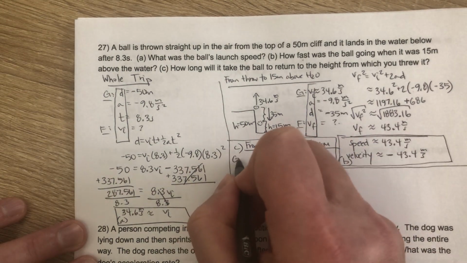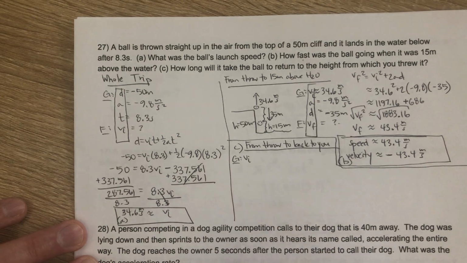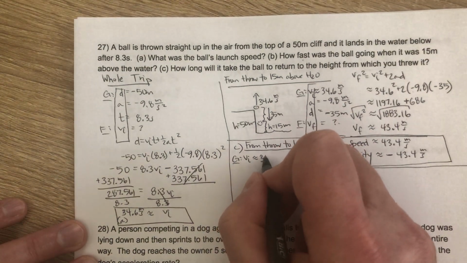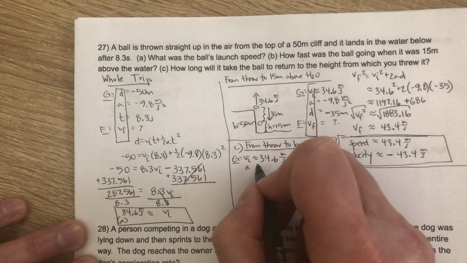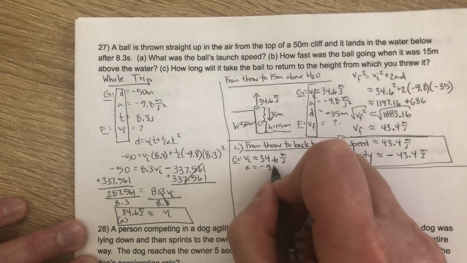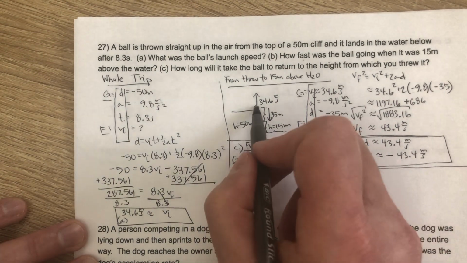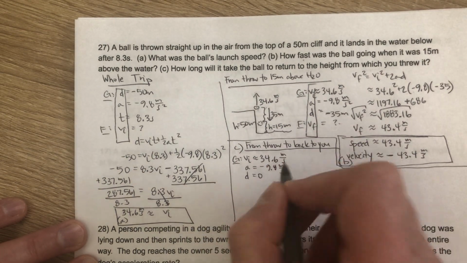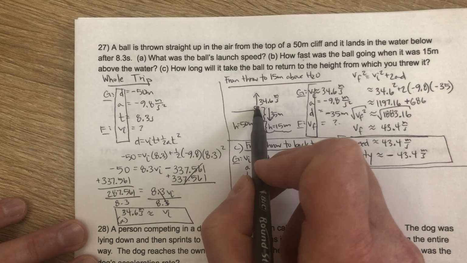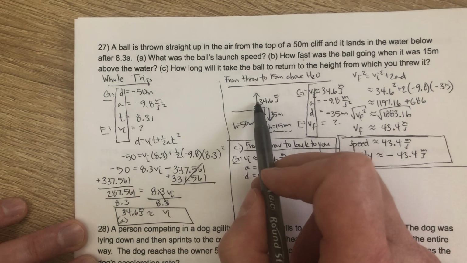And you can go about this a couple different ways. So the initial velocity that we had figured out from part A earlier is approximately 34.6 meters per second. And the acceleration the entire time is going to be negative 9.8 meters per second squared due to gravity. Now you got a couple different ways you can go with this here. If we're going from the throw to when it comes back to you, you can either look at it as displacement is 0 because it ends up right back at the height from which it started, or you can also focus on the symmetry of motion.